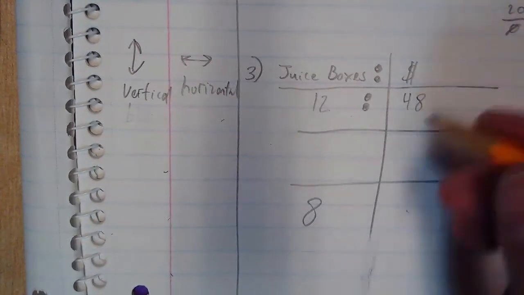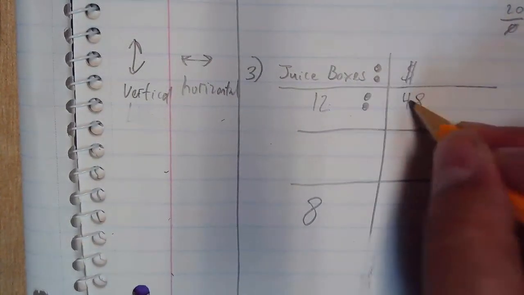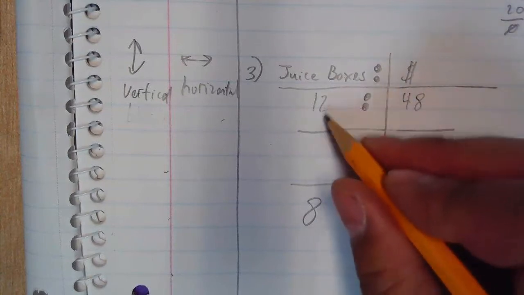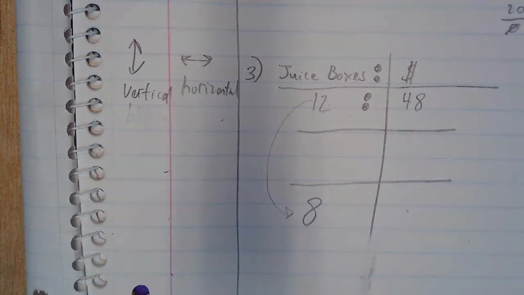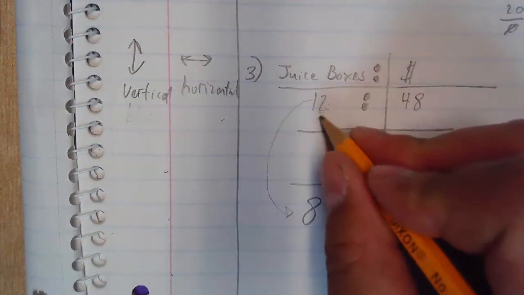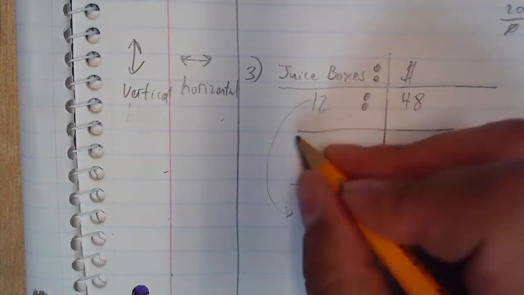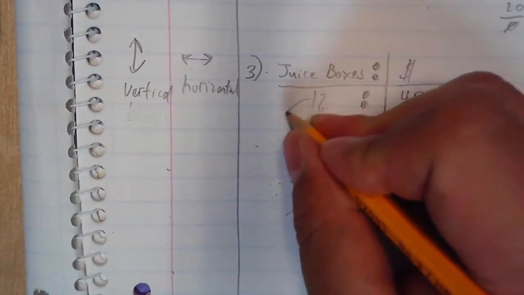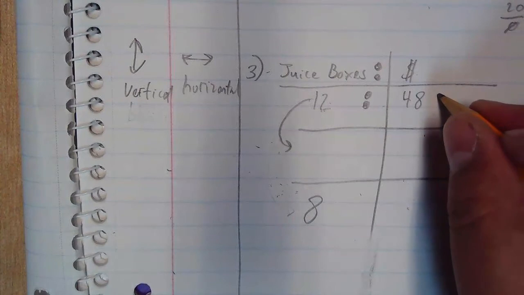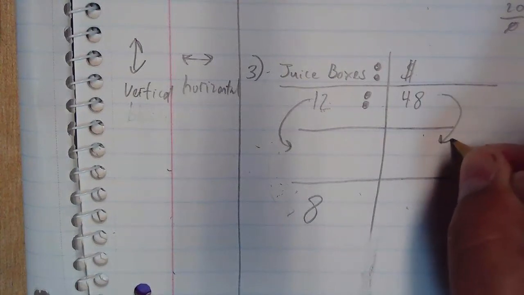All right. Look. 12 to 48. Is there any way I can go from 12 to 8? Because I'm scaling down, I'm obviously going to divide by something. Okay. I can't do it. It doesn't work. All right. What if I simplify this by 2? What if I divide by 2? Instead of going all the way to 8, I go here. Right?